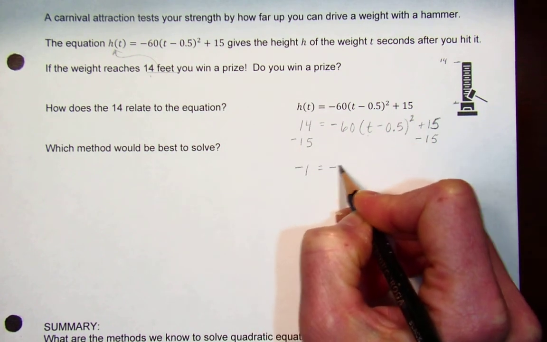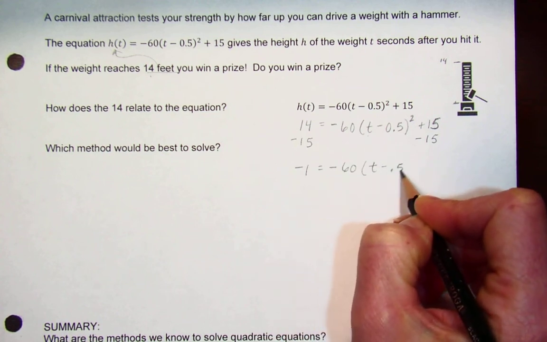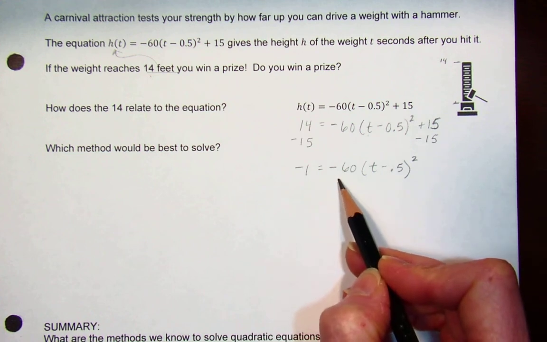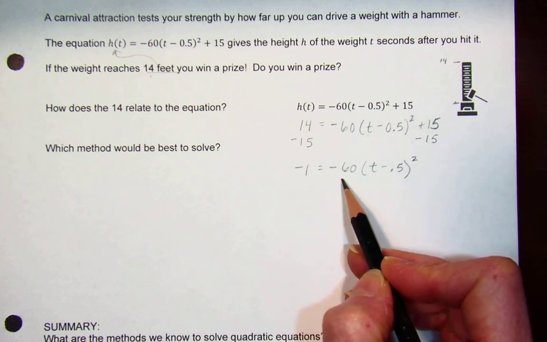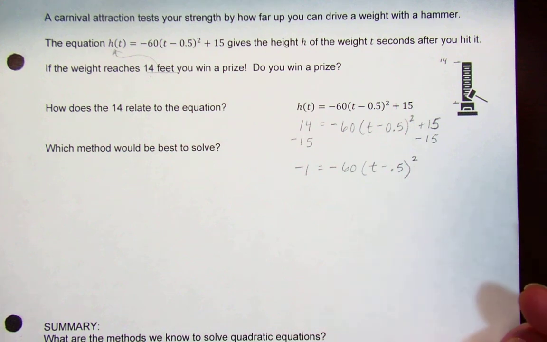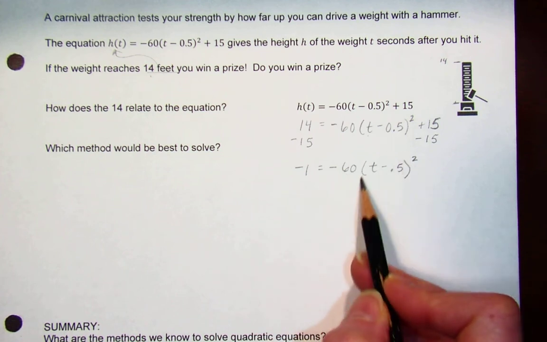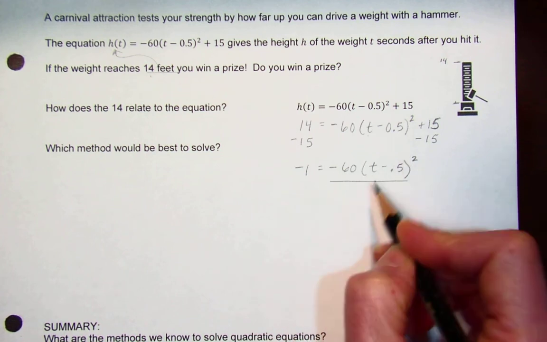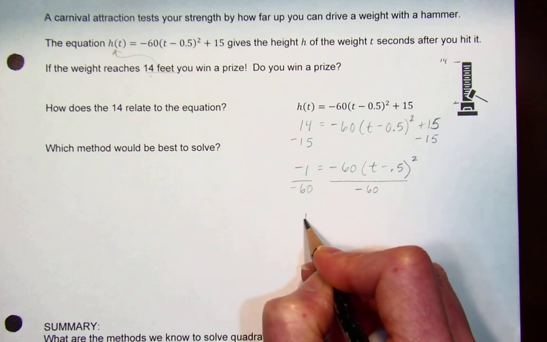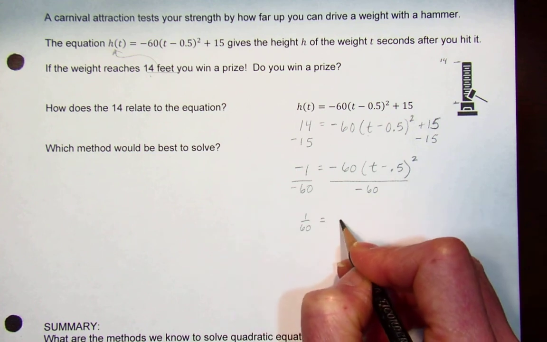-1 equals -60 times (t - 0.5) squared. I am not going to distribute this -60 because distribution is not an inverse. I am not going to apply this exponent. I have to undo things when I'm solving by inverses. This -60 is being multiplied by this expression. The inverse of multiplication is division. I'm not going to worry about what the decimal approximation of 1/60 is at this point in time.